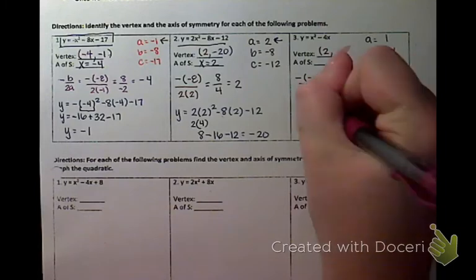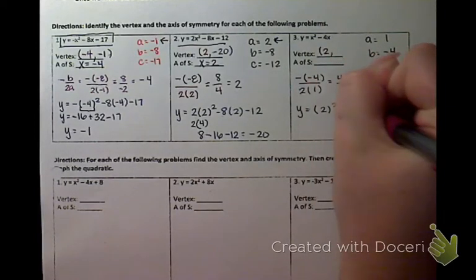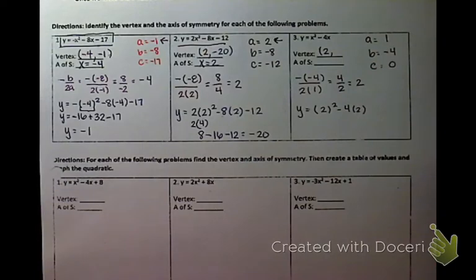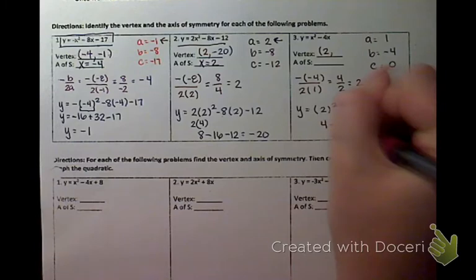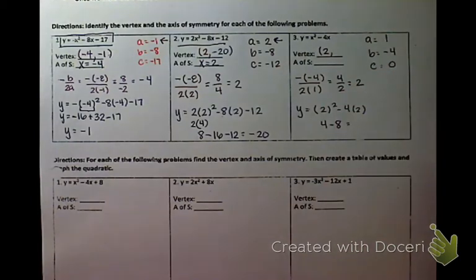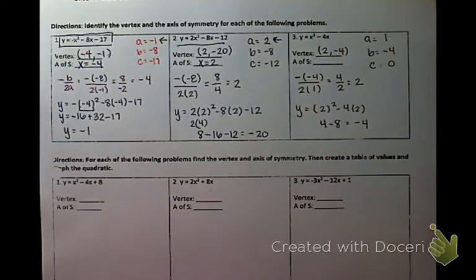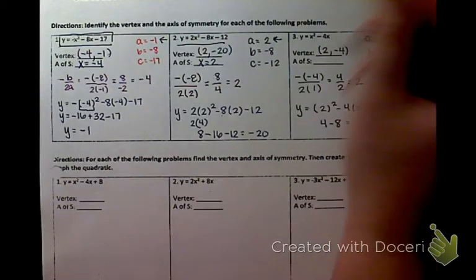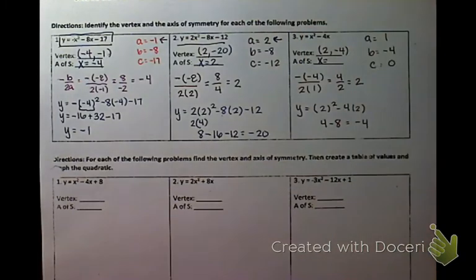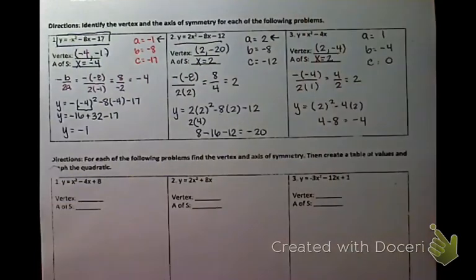Y equals 2 squared minus 4 times 2. 2 squared is 4. Negative 4 times 2 is negative 8. And 4 minus 8 gives me a grand total of negative 4 for the y value of my vertex. Axis of symmetry, x equals, remember it is a vertical line through the vertex at x equals 2.